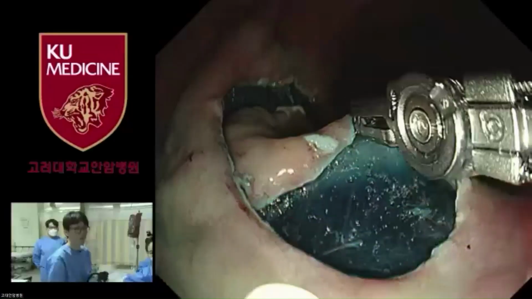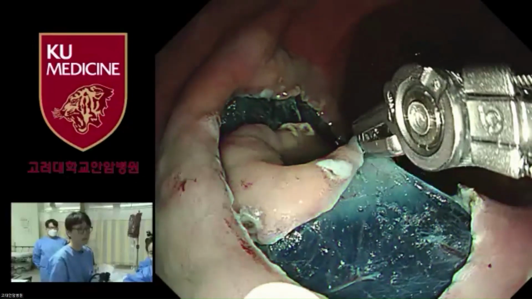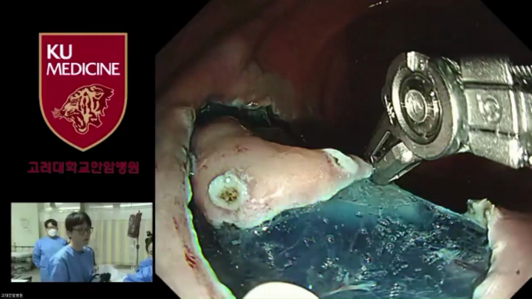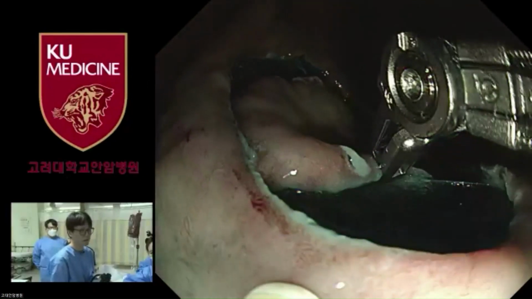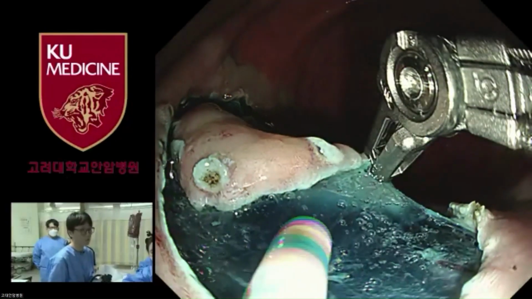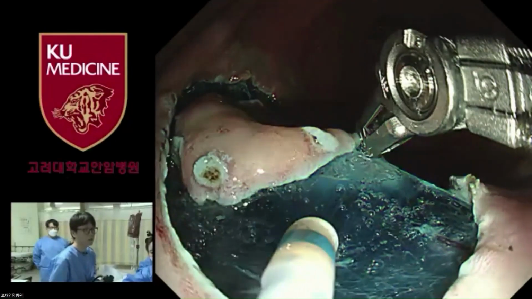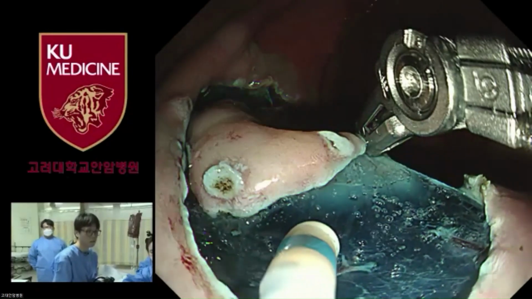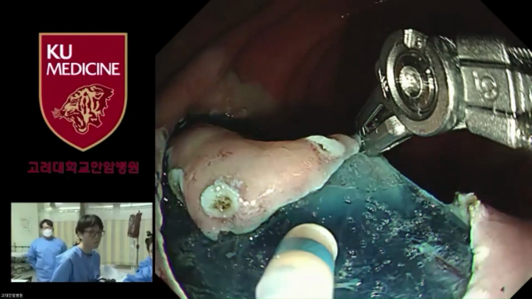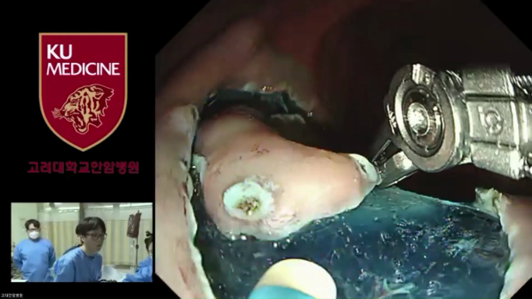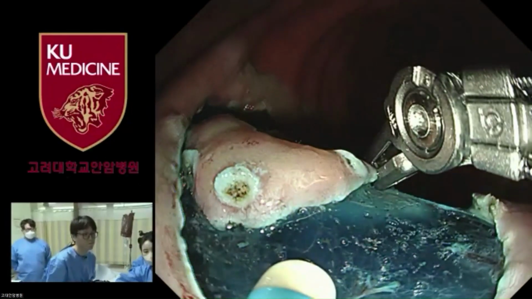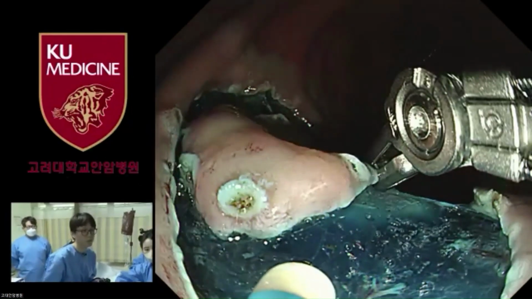Already the submucosal solution has decreased, so is it better to inject more? Yes, maybe more injection is needed, but I think since we are using this robotic device, we can just pull up and make the submucosal space a little wider, and then we can make the dissection plane appropriately.